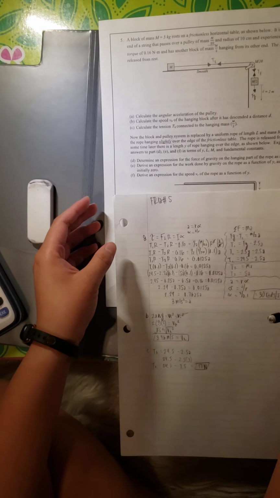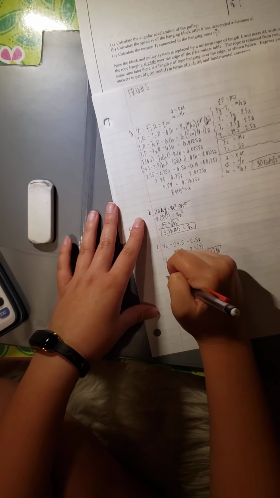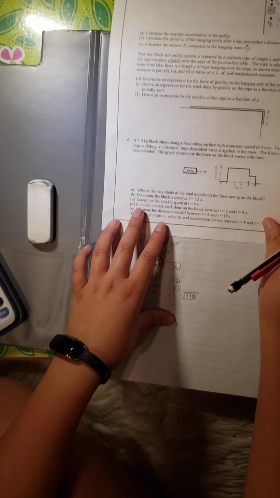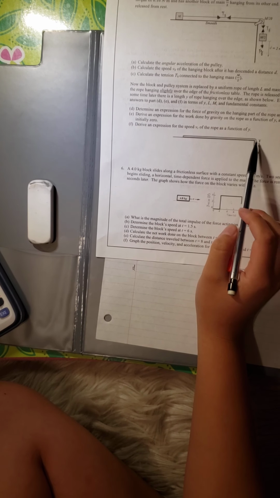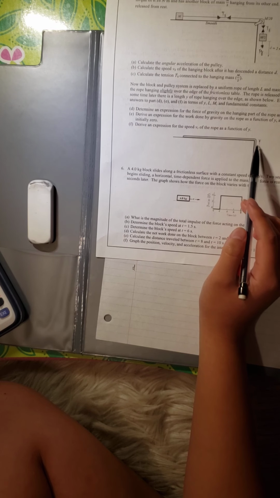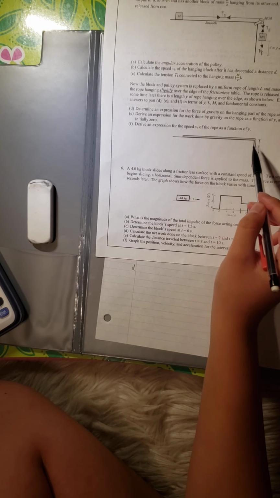Okay, so now we are given a similar scenario, but a lot different. Now we have a rope, and part of it was hanging off, and then slowly more and more of it started to hang off. So part D wants us to determine an expression for the force of gravity on the hanging part of the rope as a function of y.